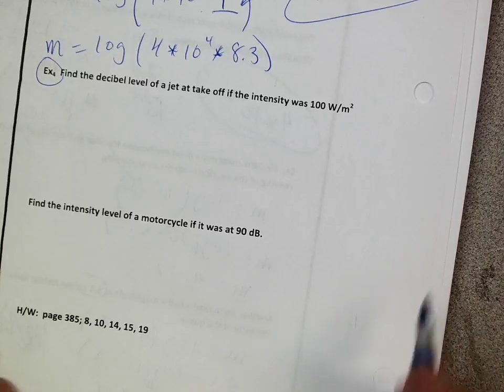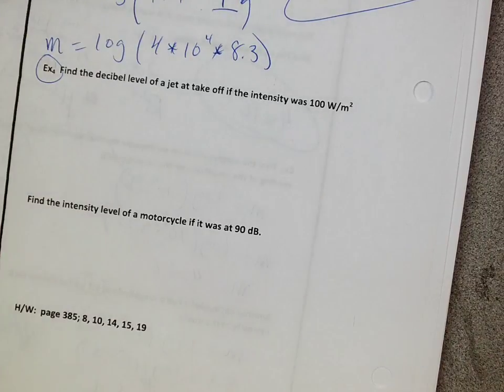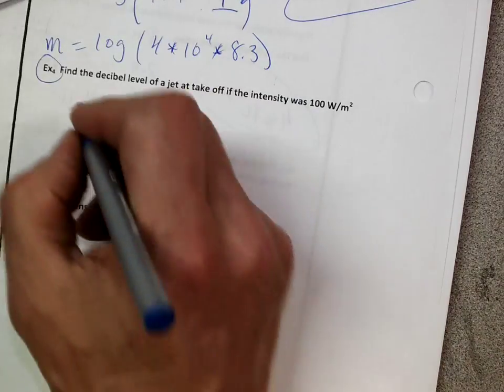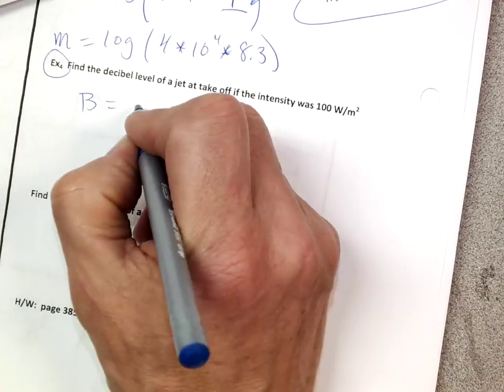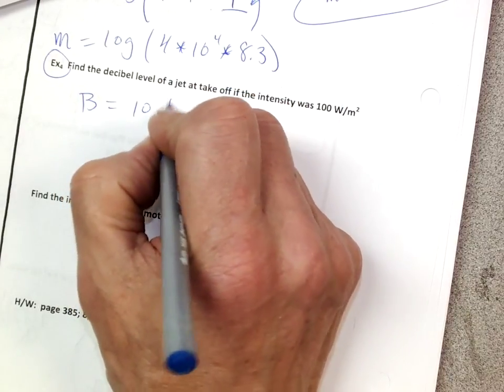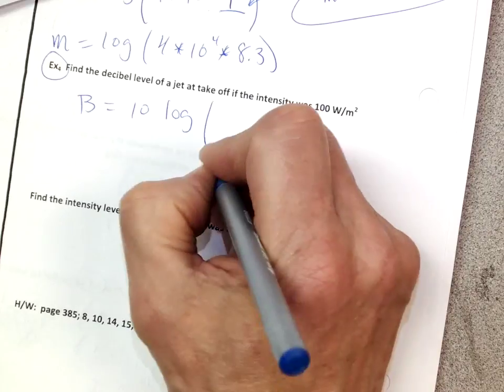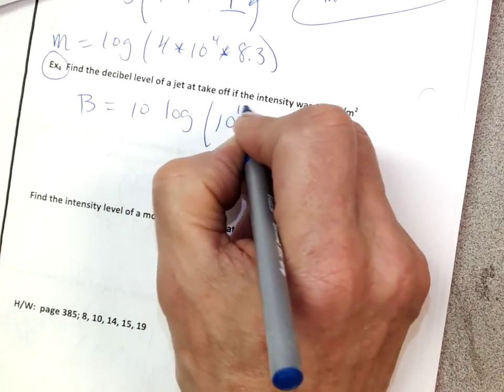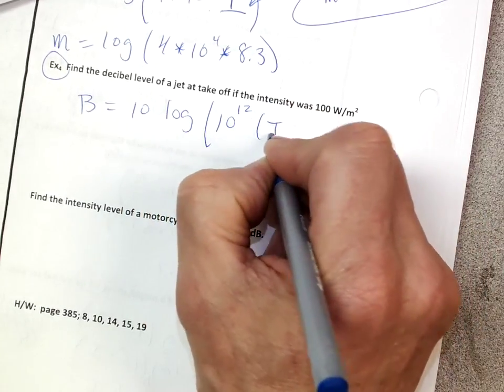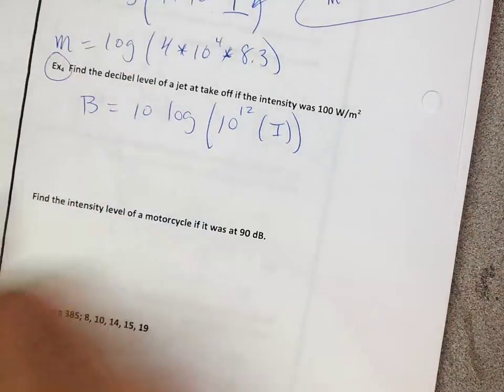Decibel level of a jet. Okay, so decibel, let's do that one. Decibel level, there it is. So let's go. B is equal to our 10 log of 10 to the 12th times its intensity. Okay, that's our formula.